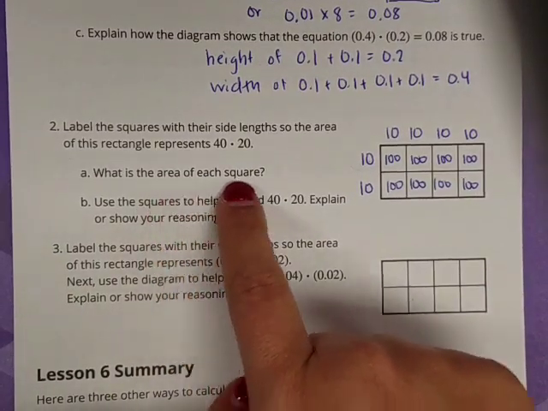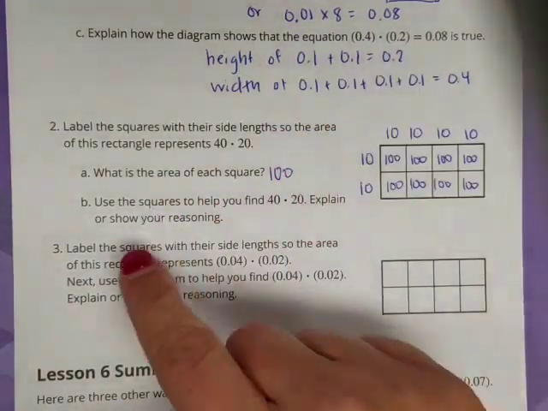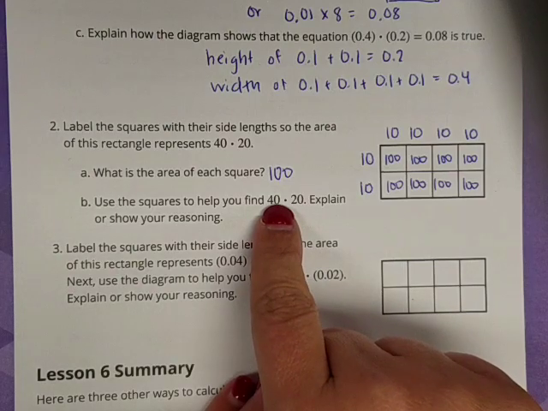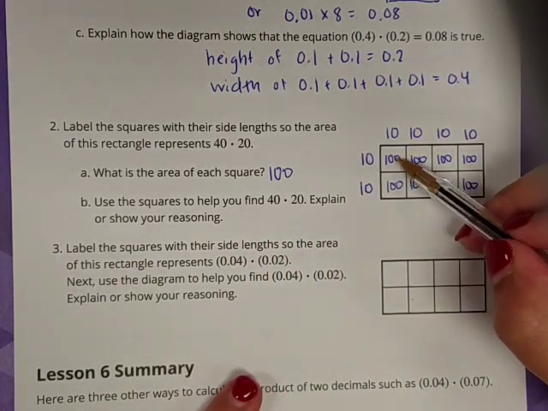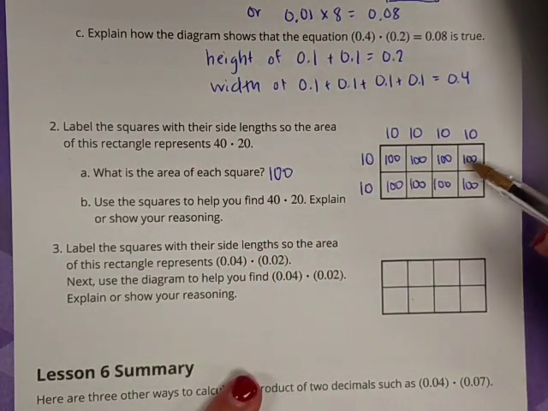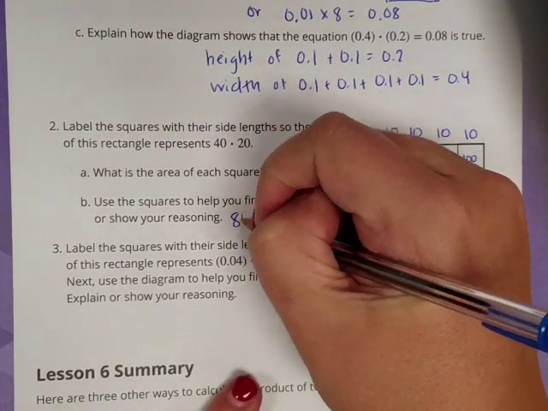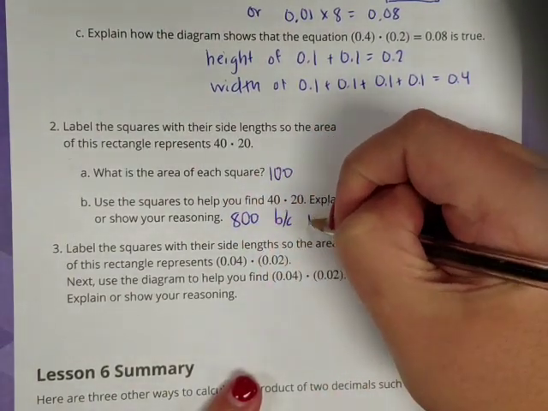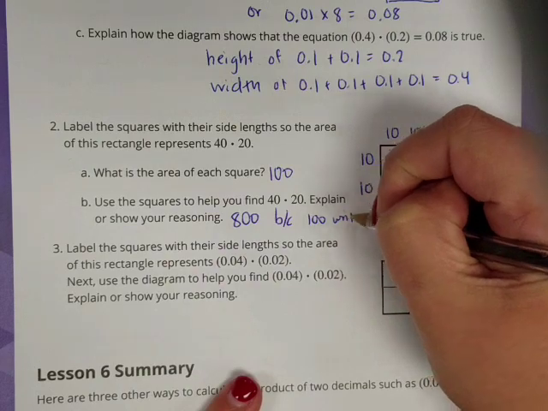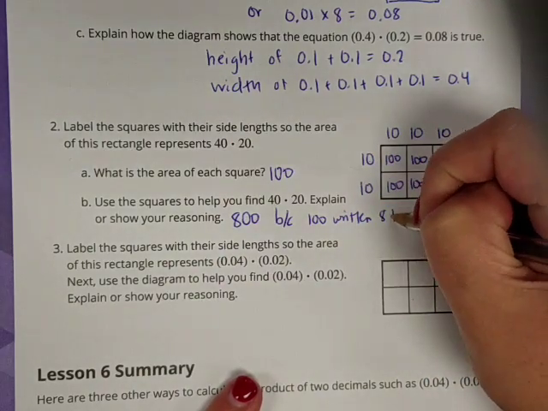And so what is the area of each square? 100. Use the squares to help you find 40 times 20, explain. So 100, 200, 300, 400, 500, 600, 700, 800, because 100 written 8 times.